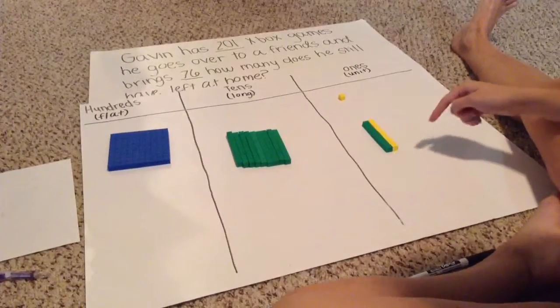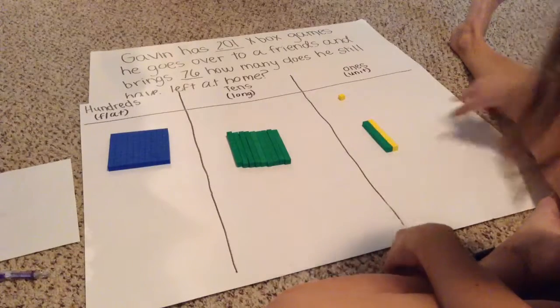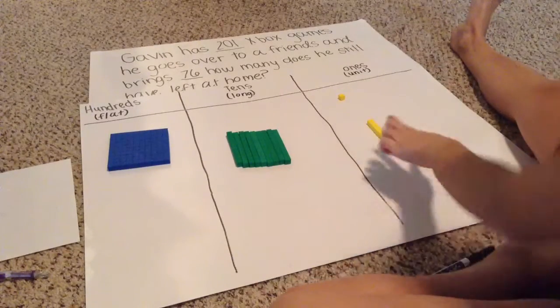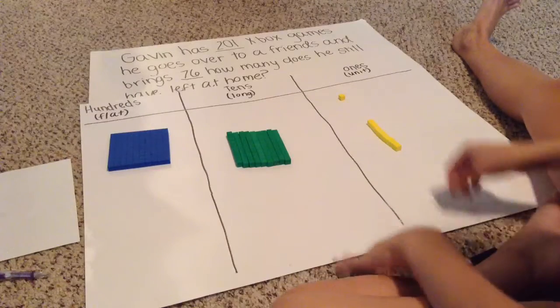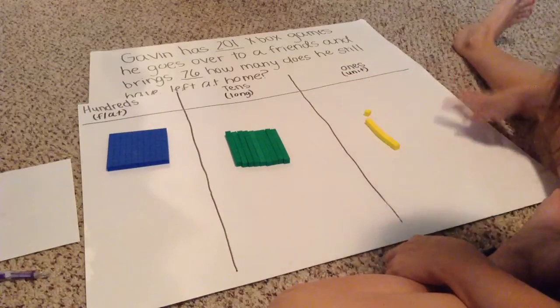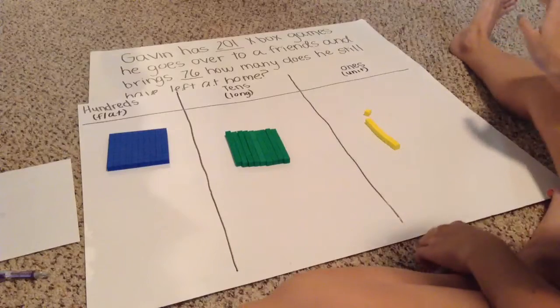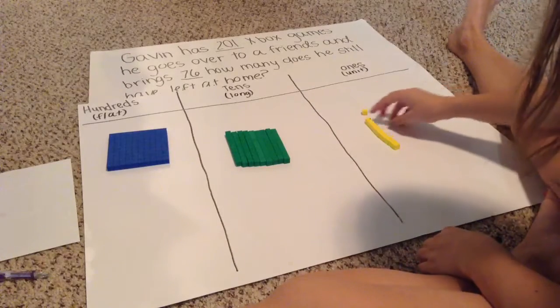Okay, so we now see that our 10 units are equivalent to 1 long. So we can take away our 1 long and replace it with our 10 units. So we now have 11 units to work with, and we need to subtract our 6 ones from our units.